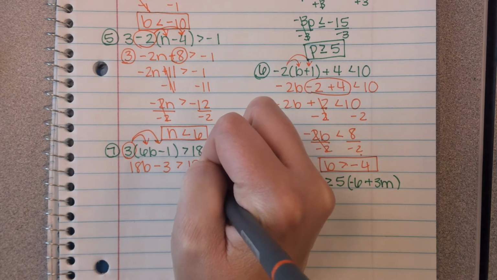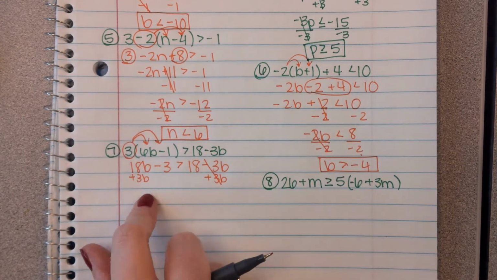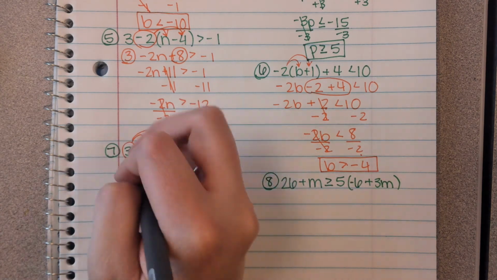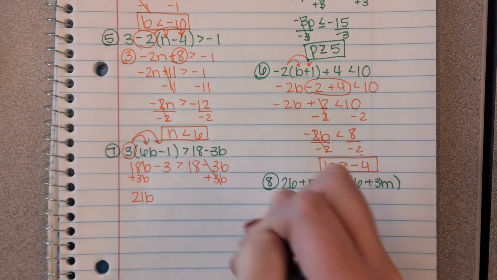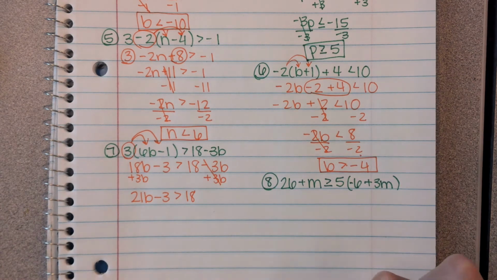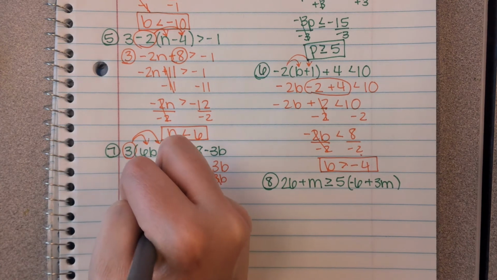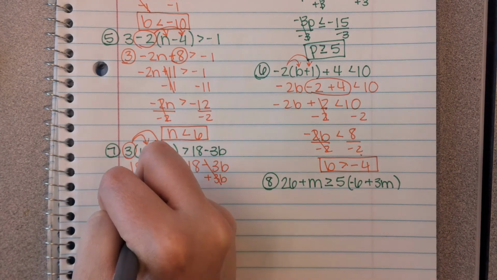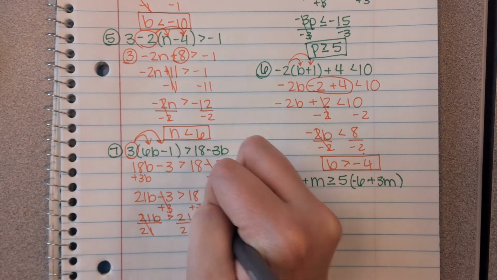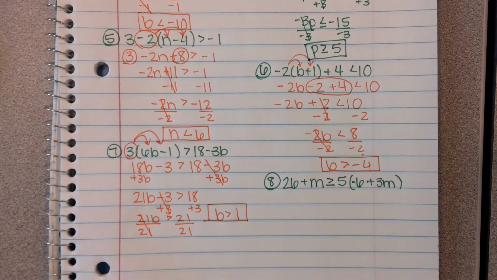Okay, so I'm going to move 3b to the other side. Notice I'm lining the b's up. I have to combine those together. So 18 plus 3 is 21b, minus 3 is greater than 18. We have a two-step, so we'll add 3. We have 21b is greater than 21. Divide by 21 on both sides, and we're left with b is greater than 1. That is in the correct order, so we'll leave it.